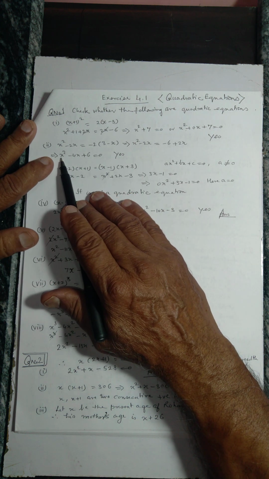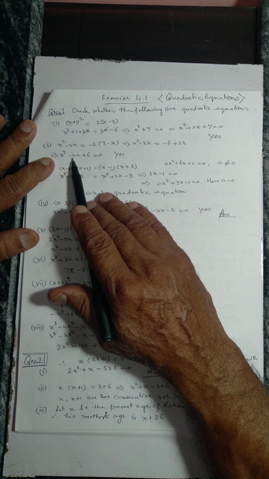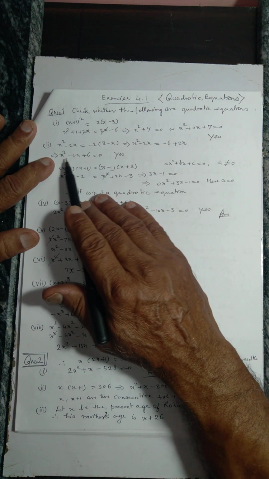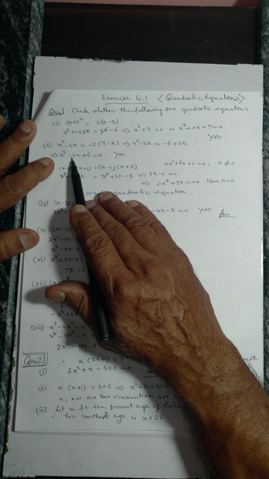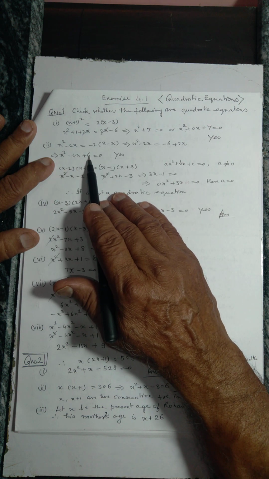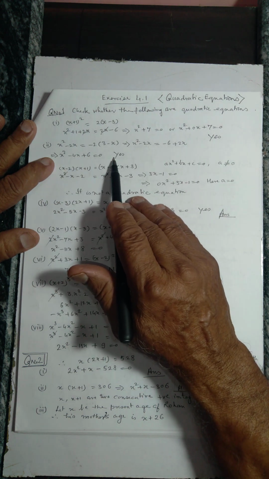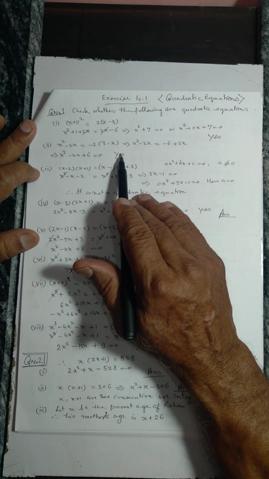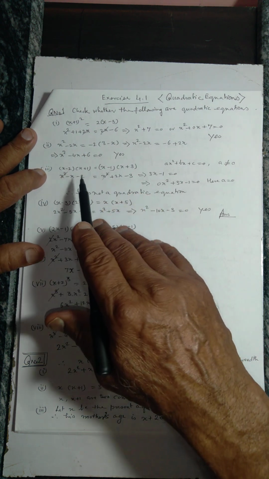Now compare with the standard form of the quadratic equation, ax square plus bx plus c equal to 0. Here a is equal to 1, b is equal to minus 4, c is equal to 6. Therefore this is a quadratic equation. Hence I have written yes.